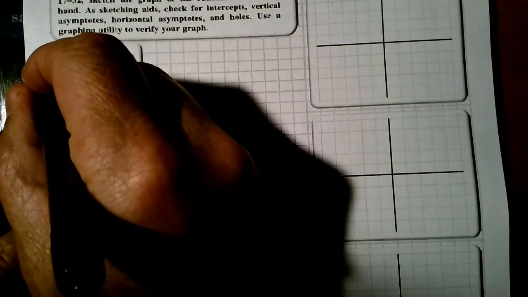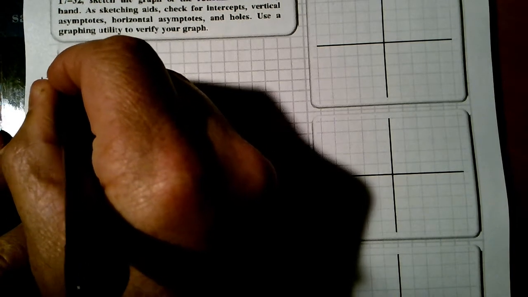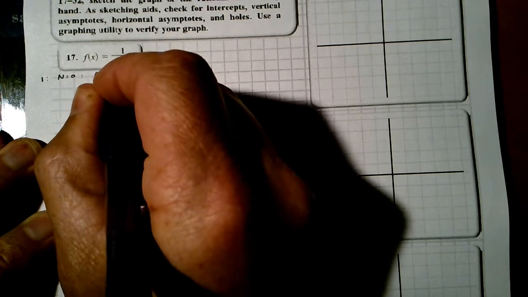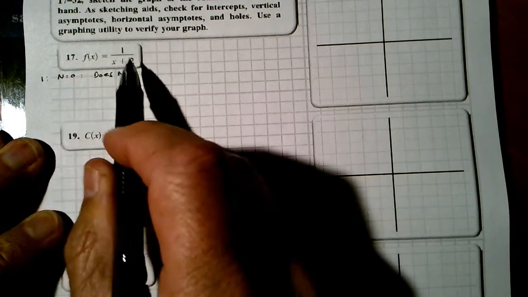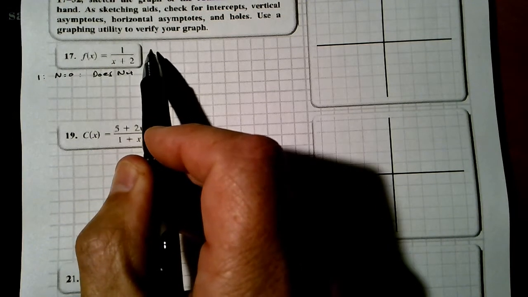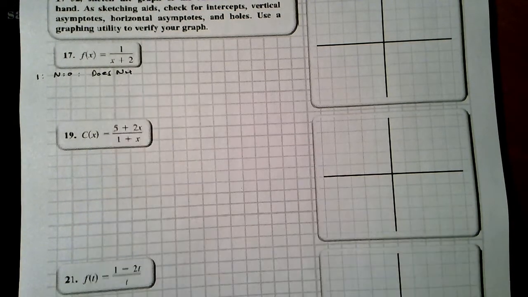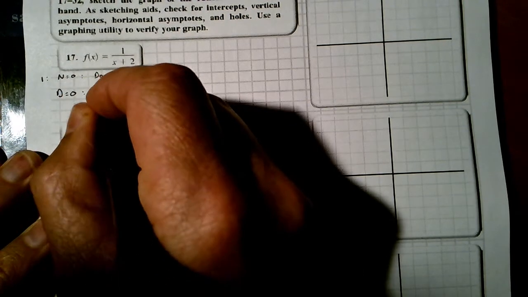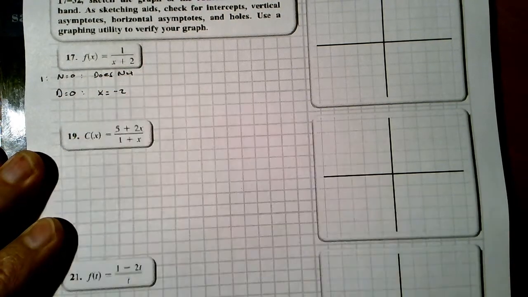3 zeros. So step 1, I'm going to go numerator equals 0. Well, the numerator does not equal 0. Like if the numerator was x plus 5, I'd say x plus 5 equals 0, x equals negative 5. We'll talk about what that does for us when we actually get the numerator to equal 0. And then denominator equals 0. Well, that happens when x equals negative 2.